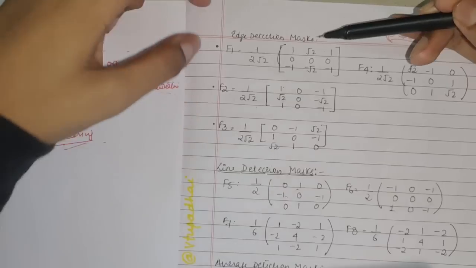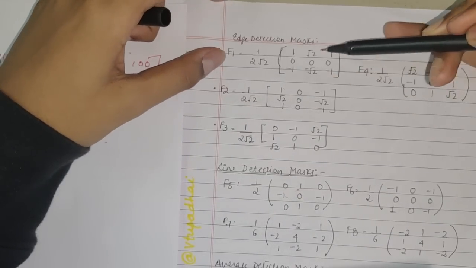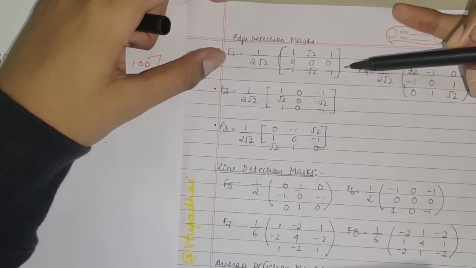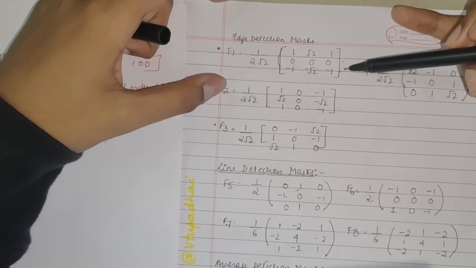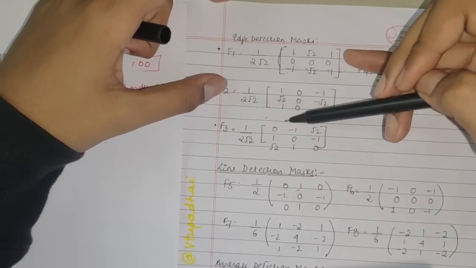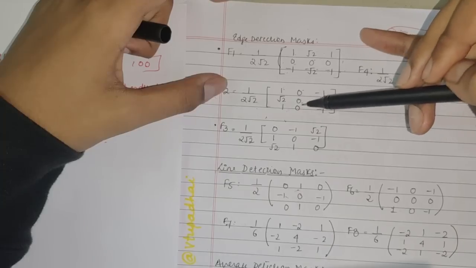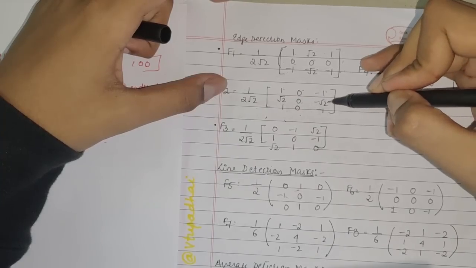So f1. This is the first edge detection mask, f1: 1 upon 2 root 2, with rows 1, root 2, 1; 0, 0, 0; minus 1, minus root 2, minus 1. For f2 you just take the transpose of this. Once you take the transpose, it turns around: 1, root 2, 1; 0, 0, 0; minus 1, minus 2, minus root 2, minus 1.